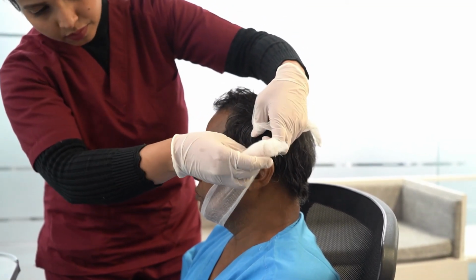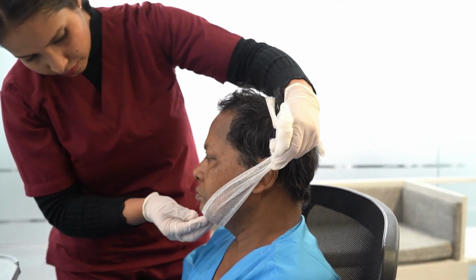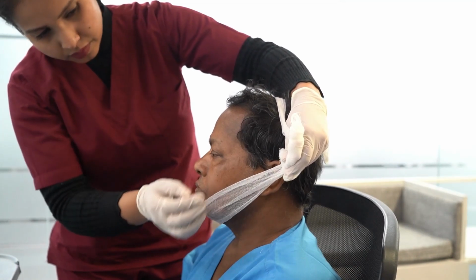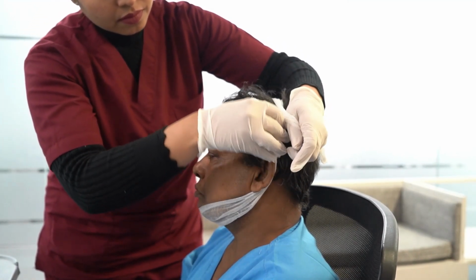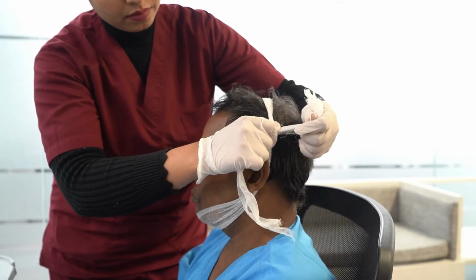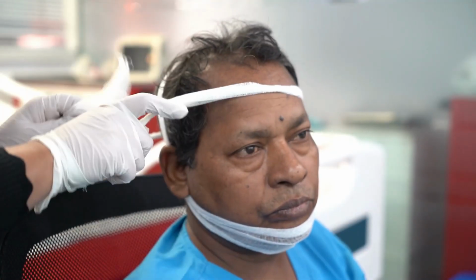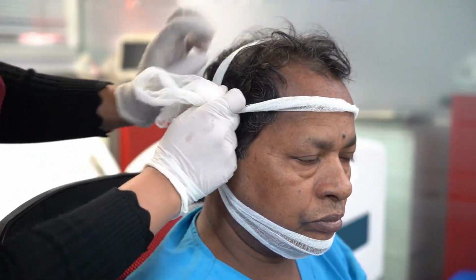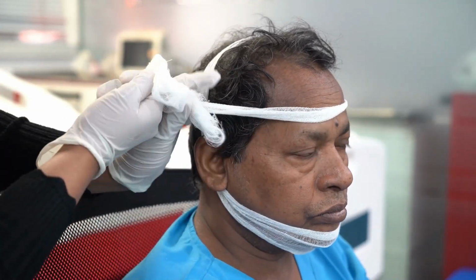Take the longer end over the top of the head to meet the short end at the temple and cross the ends over. Take the ends in the opposite direction to the other side of the head and tie them over the part of the bandage that was applied first. Tie the ends above the ear.